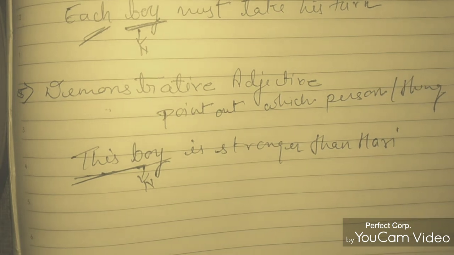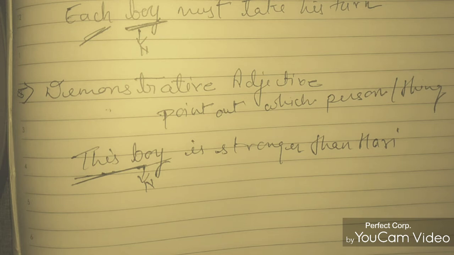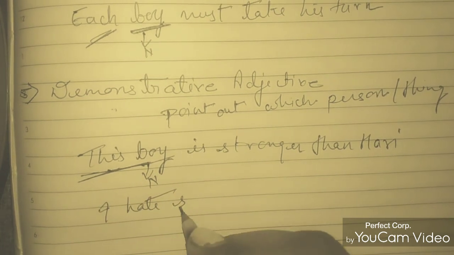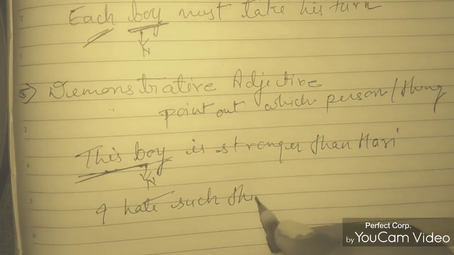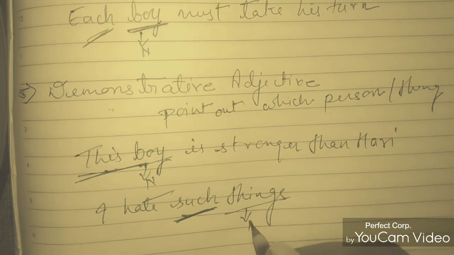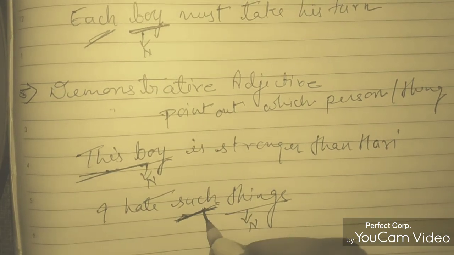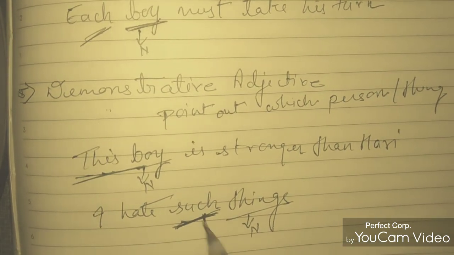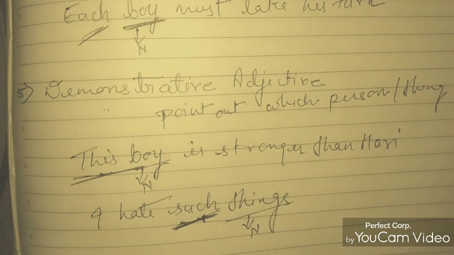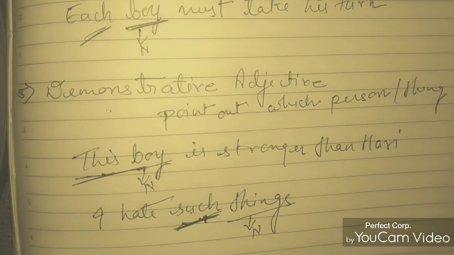Like these mangoes are sour, those boys are industrious. I hate such things. Such things is a noun phrase. So such is also a demonstrative adjective because it points out specific things. So these are called demonstrative adjectives.